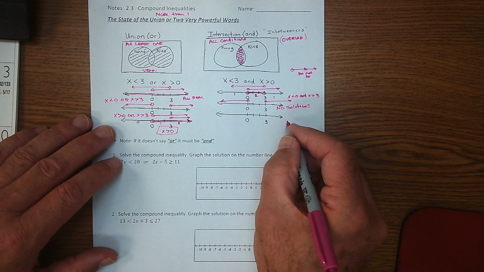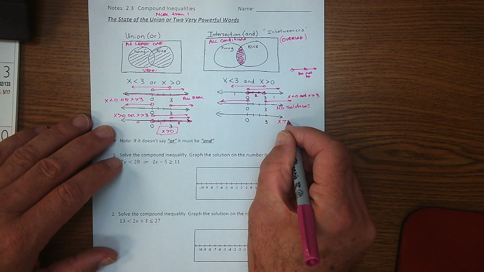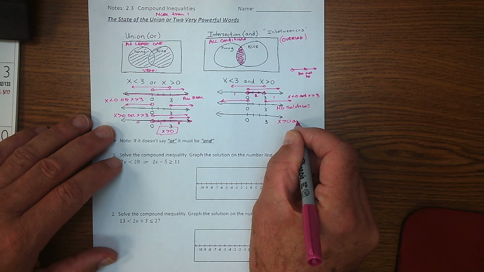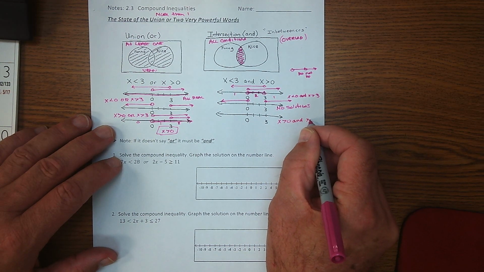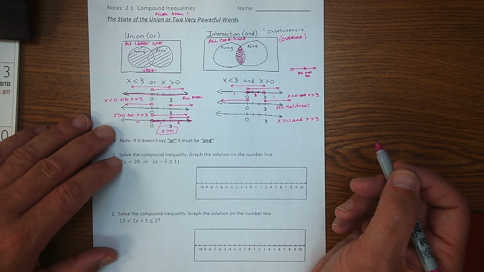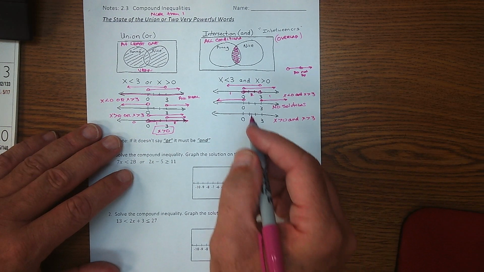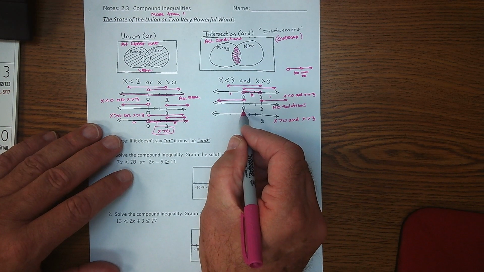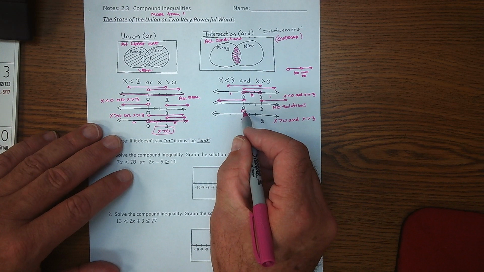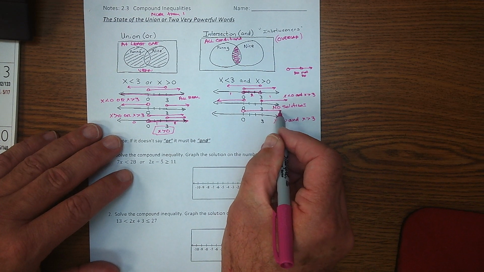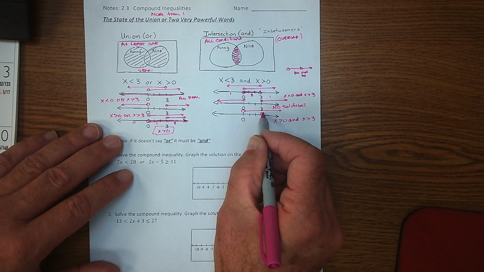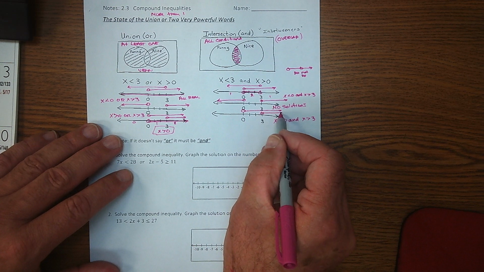We have x is greater than 0, and x is greater than 3. So we have open circle at 0. I'll make it big and open. And going up. At 3 we have an open circle and going up.